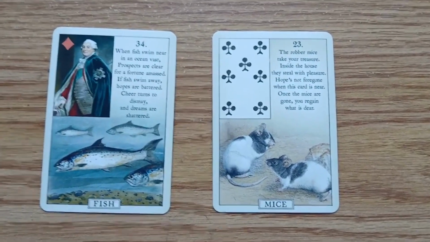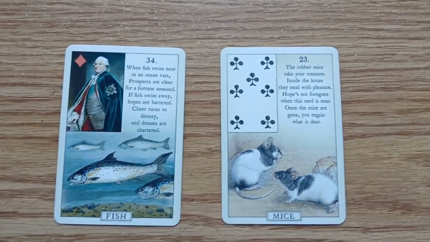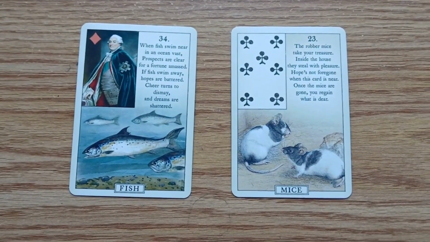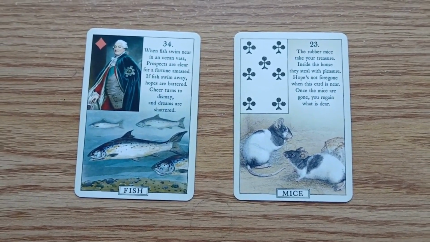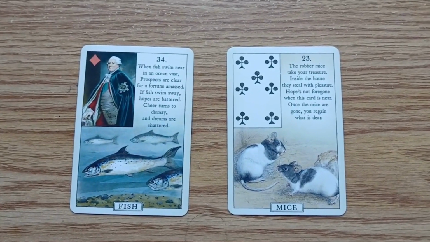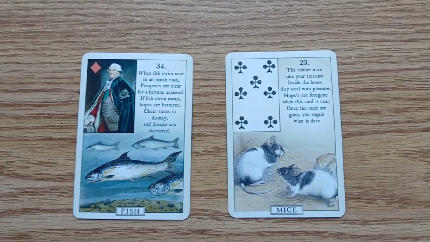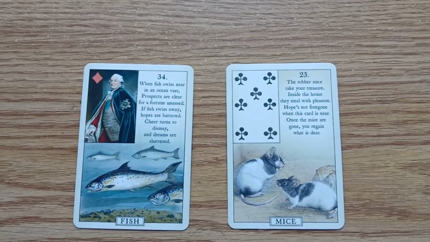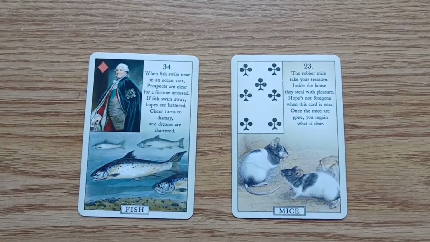The third way I could read the cards would be more intuitively. Now, this way of reading really heavily relies on you understanding the standard definitions of the cards, but also really paying attention to the context of the question. Because with Lenormand, you can see the same two cards, but when you have different questions, you can yield different answers.